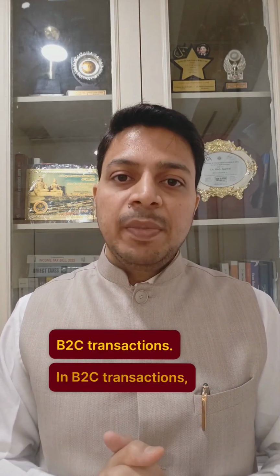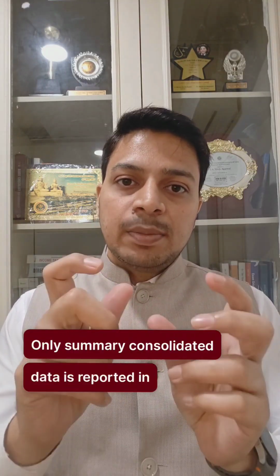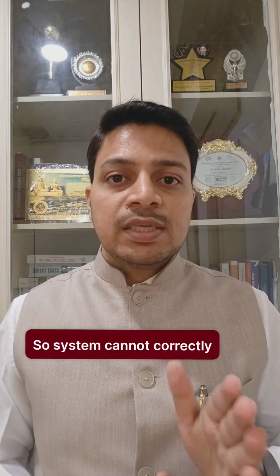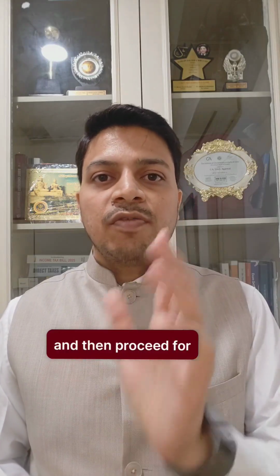B2C transactions. In B2C transactions, no invoice-wise details are reported in GSTR-1. Only summary consolidated data is reported in GSTR-1. So the system cannot correctly identify the delay. Interest calculation may not be accurate. In such cases, you have to do your own working, calculate the interest as applicable and pay the taxes. So always review this tab carefully, and before you click on save, check it thoroughly and then proceed for filing.